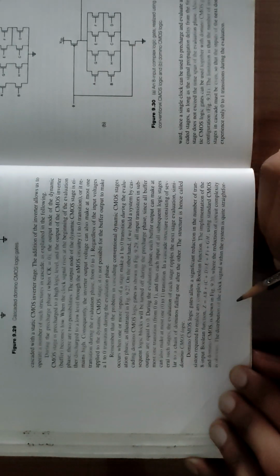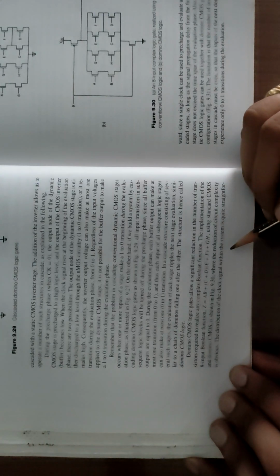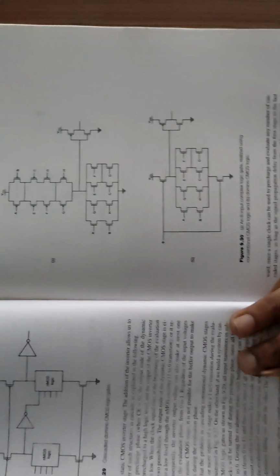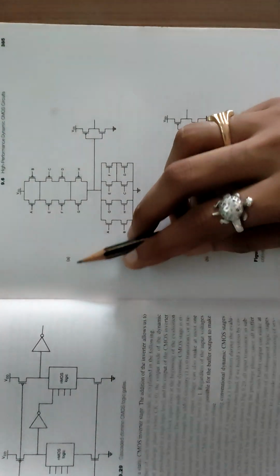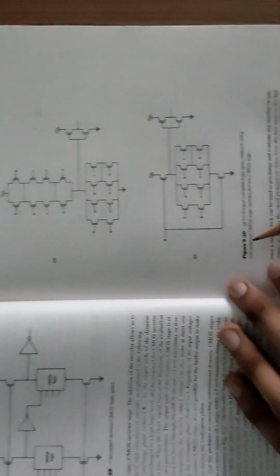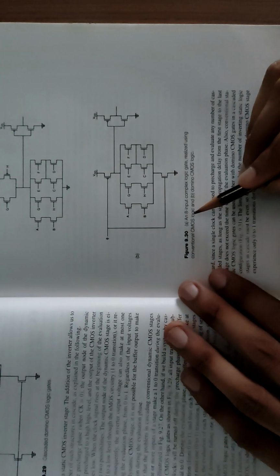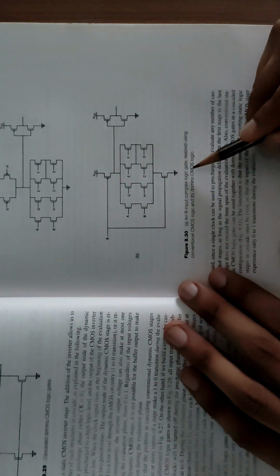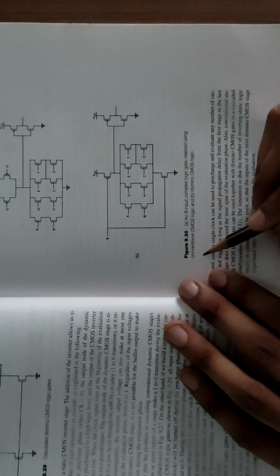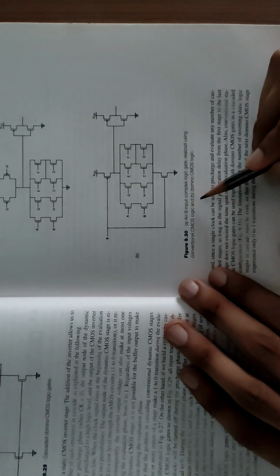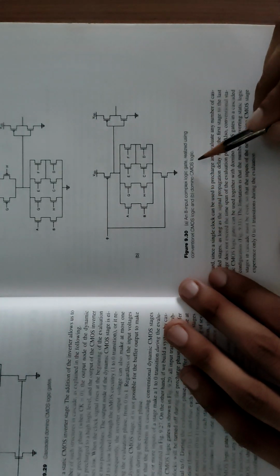Also, the distribution of the clock signal within the system is quite straightforward. This is figure A, this is figure B. Figure A, 8-input complex logic gate realized using conventional CMOS logic, and B, domino CMOS logic.